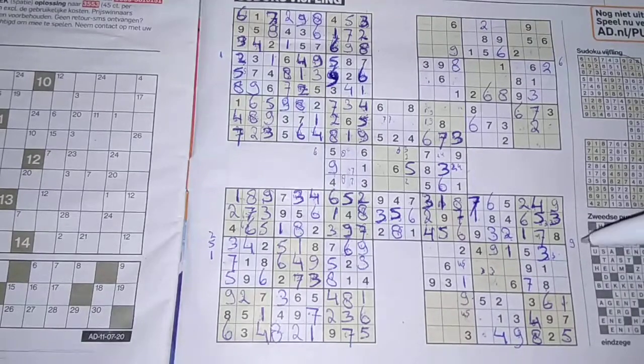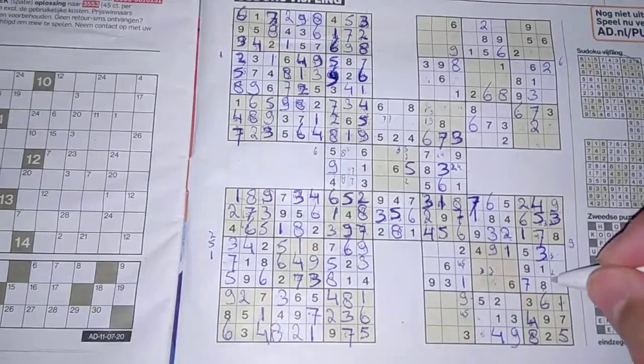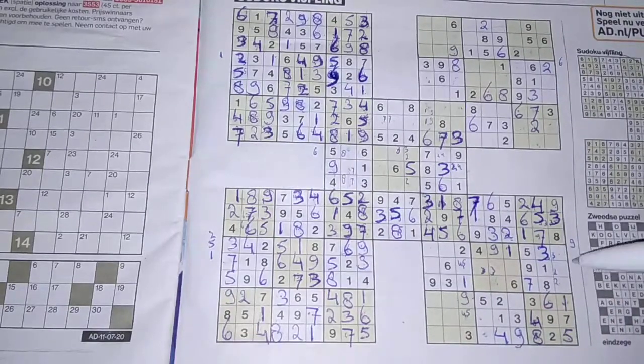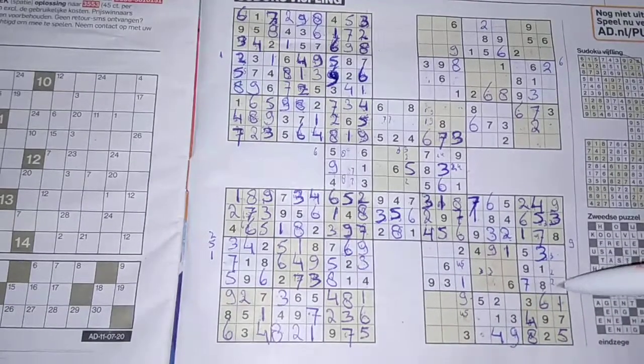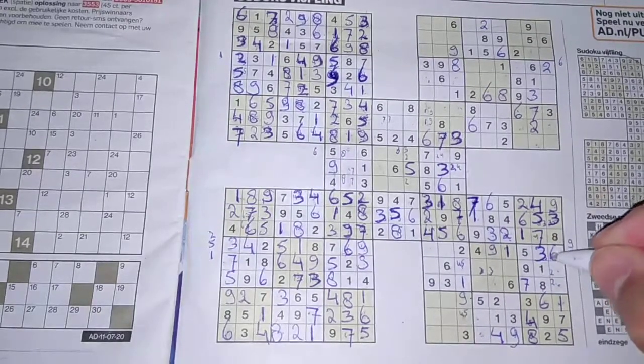3 numbers left. The 2 is missing. I see here 2, no 2 there. The 2 should be there. 6 is missing. We see here 6, no 6 there. Here 6, no 6 there. The only place for the 6 should be there.